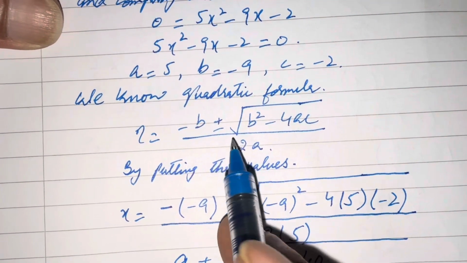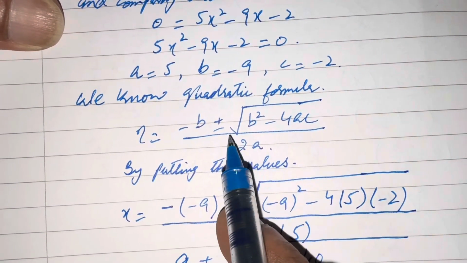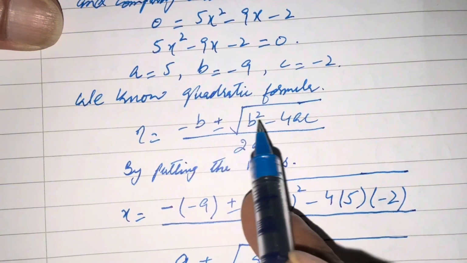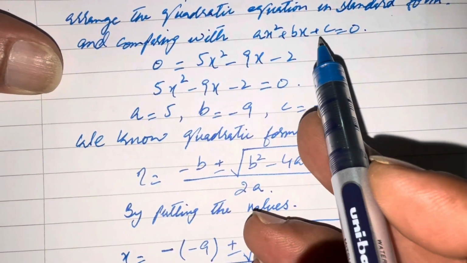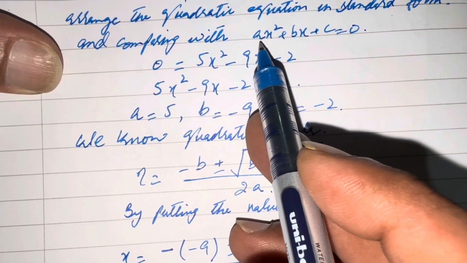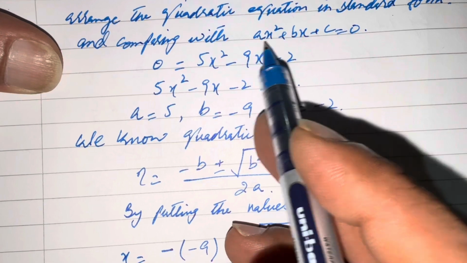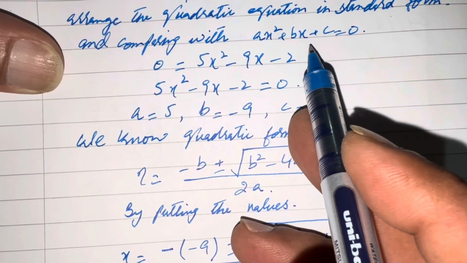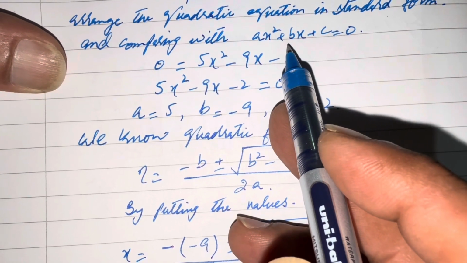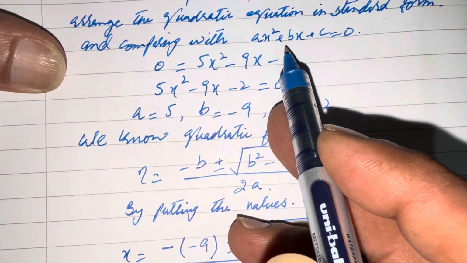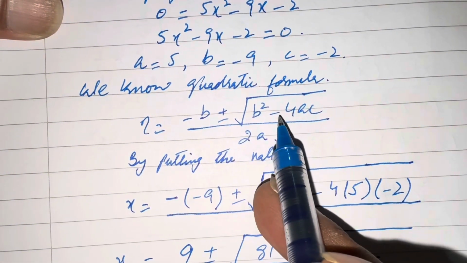In the meanwhile, I'm going to tell you about this formula. In our last video we derived the quadratic formula from the standard form of the quadratic equation by completing the square. So ax squared plus bx plus c, we derived the quadratic formula from this equation in our last video. You have to watch the last video. That is very important, to learn how we can derive the quadratic formula. That's the standard form of the quadratic formula.